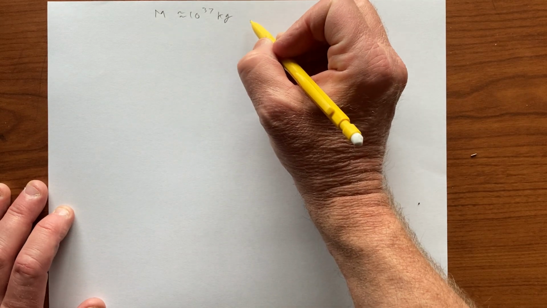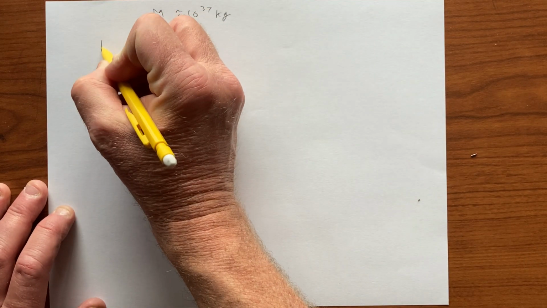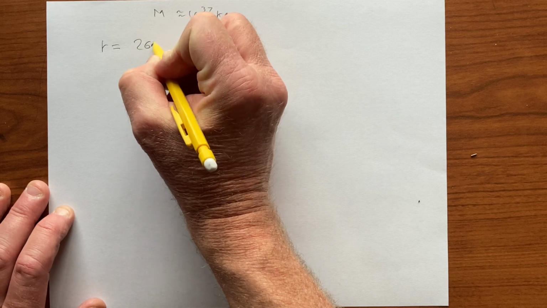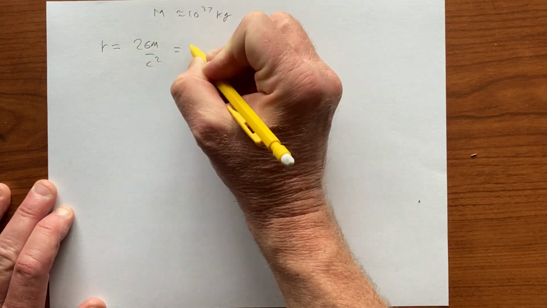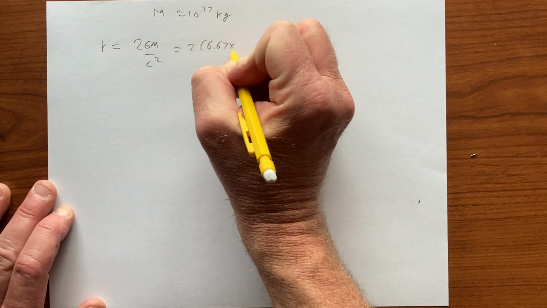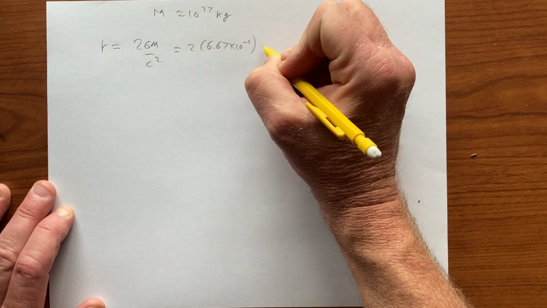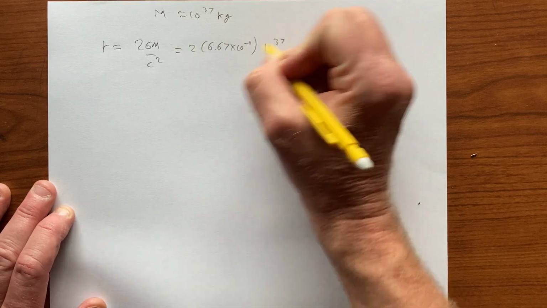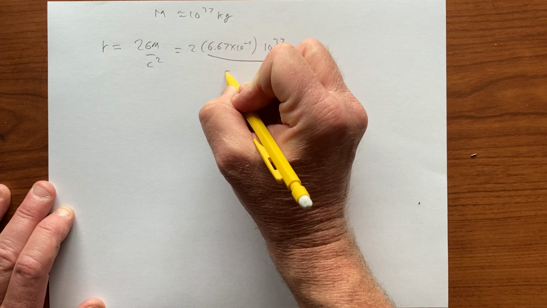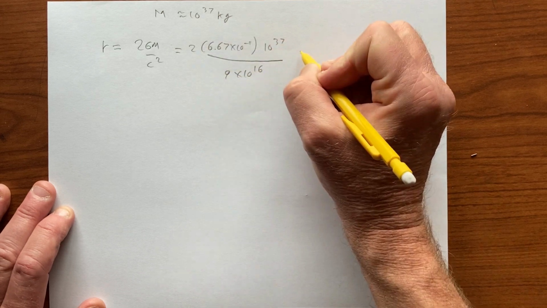So if that's the mass, then the Schwarzschild radius is 2GM over c squared. It's 2 times 6.67 times 10 to the minus 11 times that mass, 10 to the 37, over 9 times 10 to the 16.